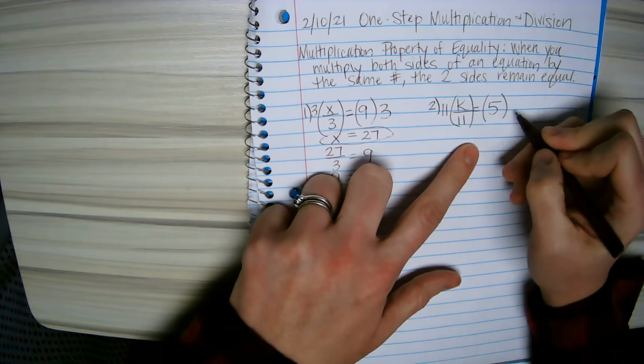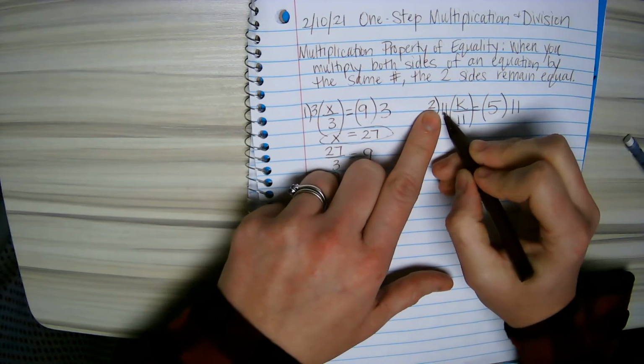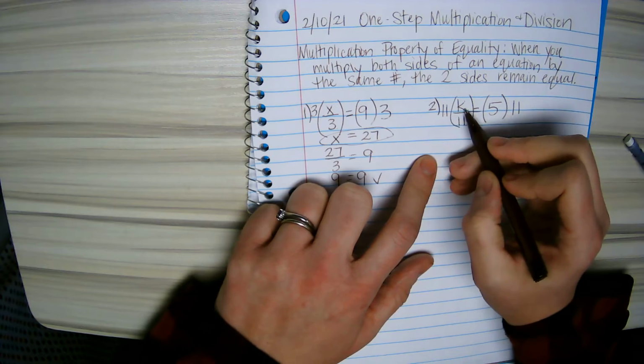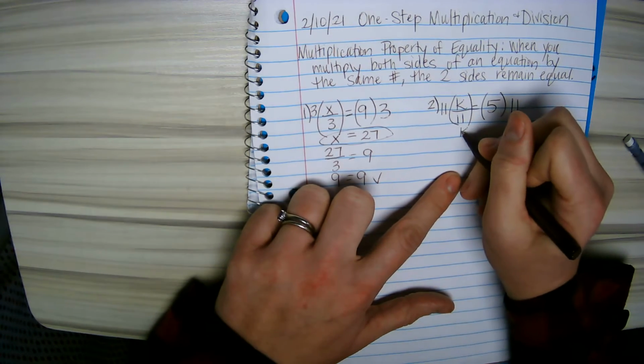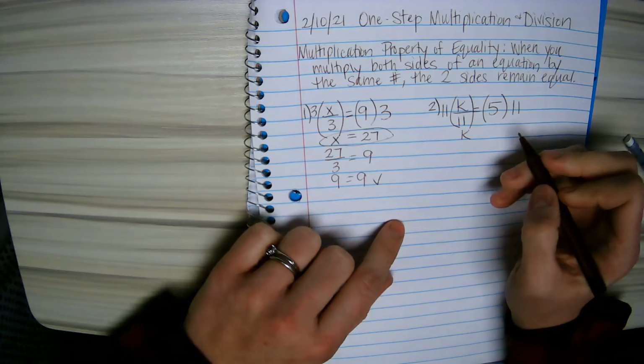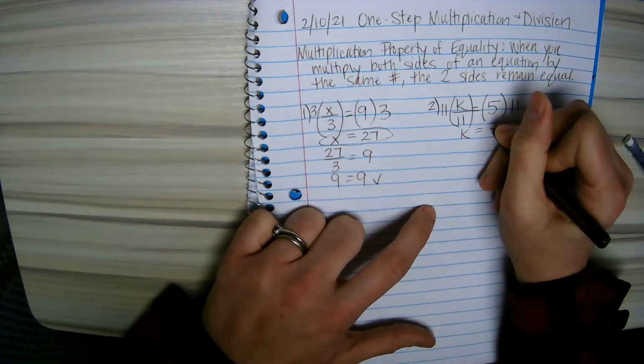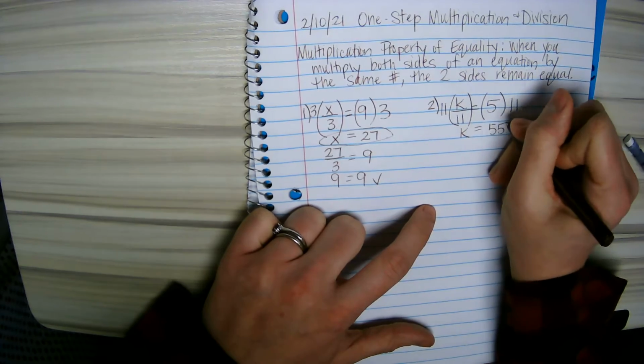Because we want just 1k. And we know any number divided by itself is 1. So we have 1k over here that we just write as k. We know we can do that.